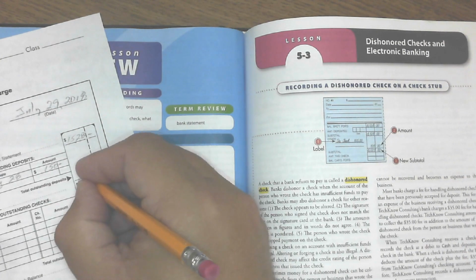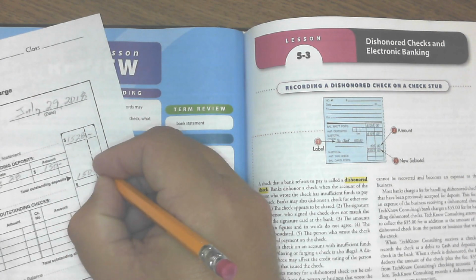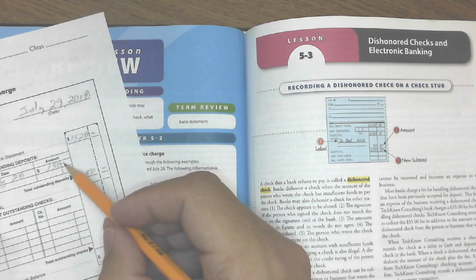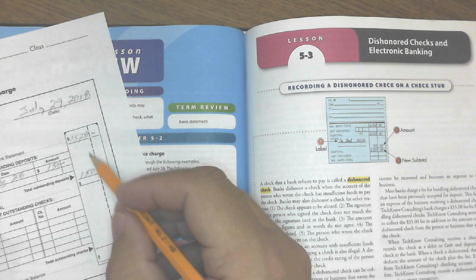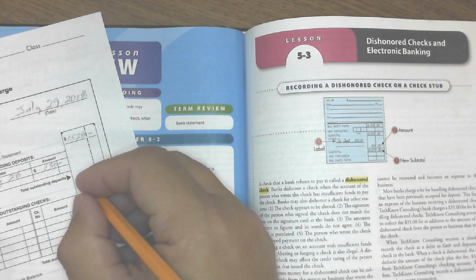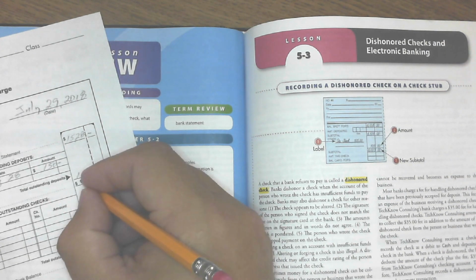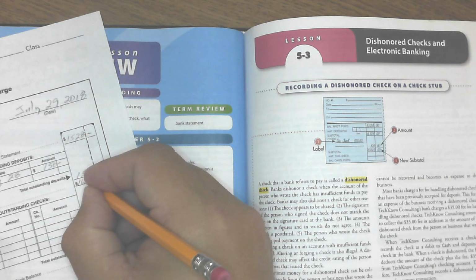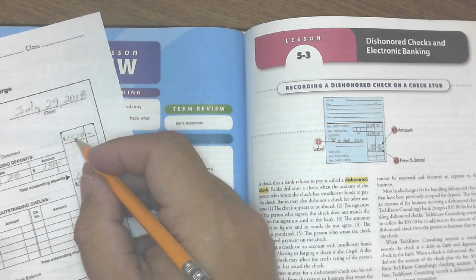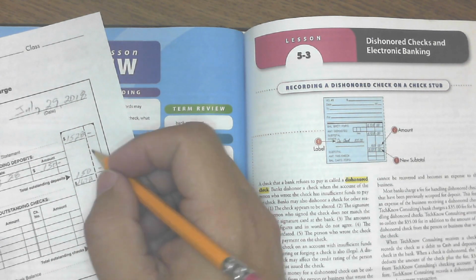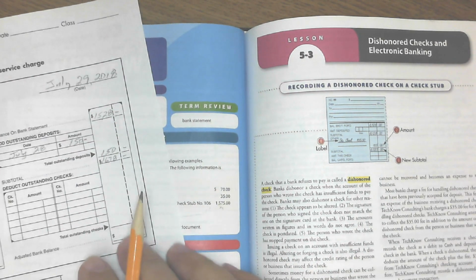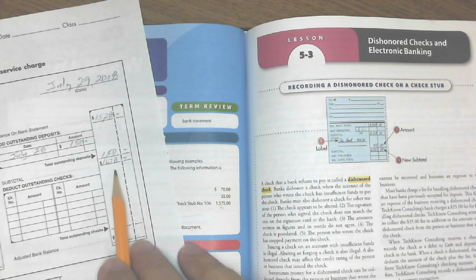So we'll go ahead and put that here. $150. So that's our bank statement balance. We've got an outstanding deposit, so we'll add that to our balance. So that gives us $1,678. So we've got that.